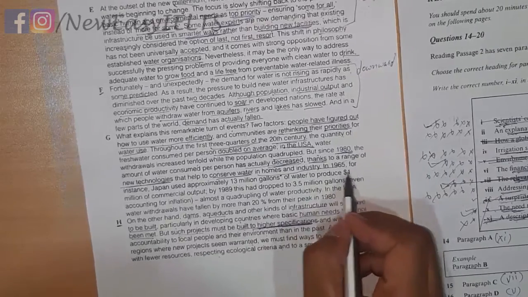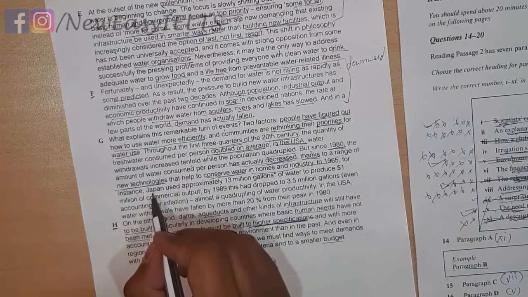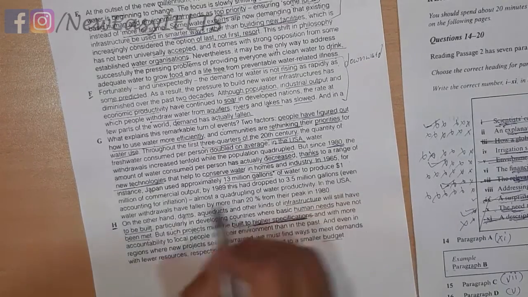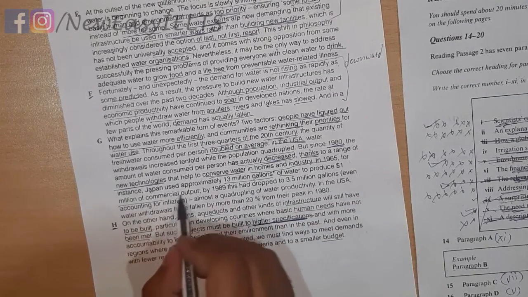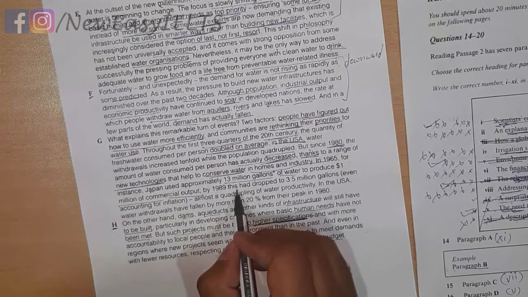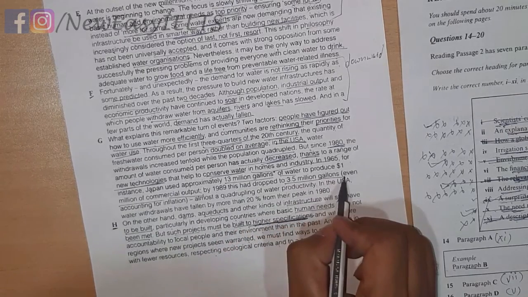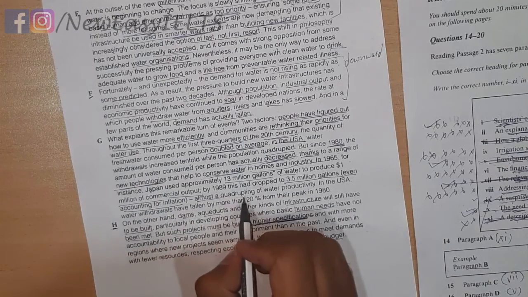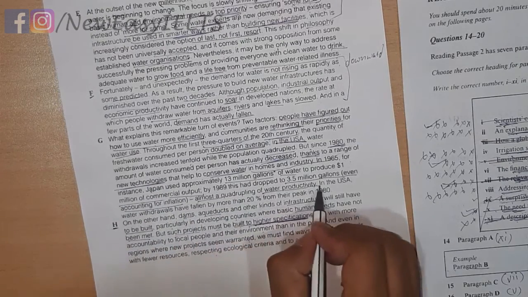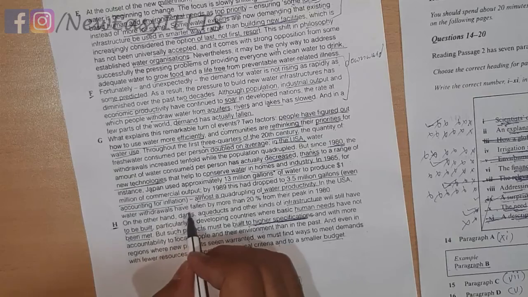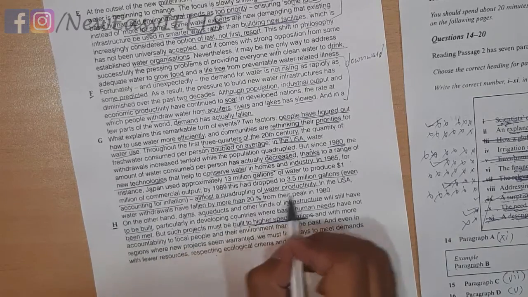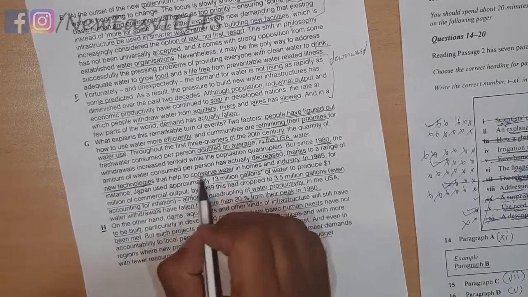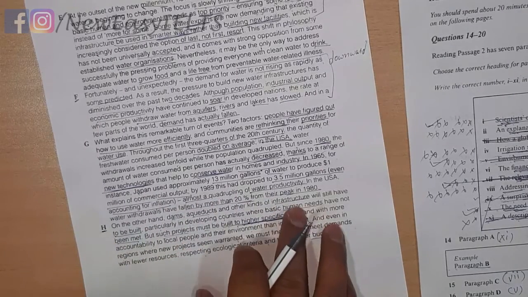In 1965, for example, Japan used approximately 13 million gallons of water to produce $1 million of commercial output. By 1989, this had dropped to 3.5 million gallons, even accounting for inflation, almost a quadrupling of water productivity. In the USA, the water withdrawals have fallen by more than 20% from their peak. So it is about the new technologies which save water, which conserve water.